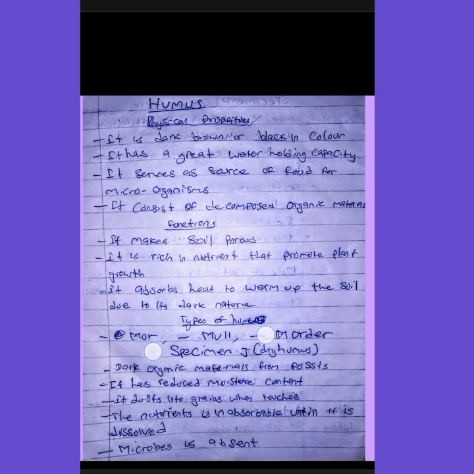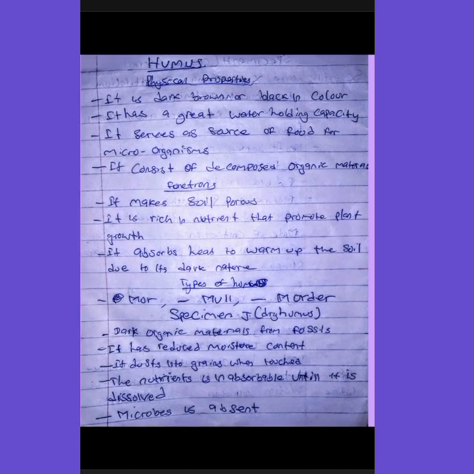You have humus, that's specimens J and K. So firstly, let me give a brief explanation of this humus. It is dark brown in color. It has a great water holding capacity. It serves as a source of food for microorganisms. It consists of decomposed organic matter.